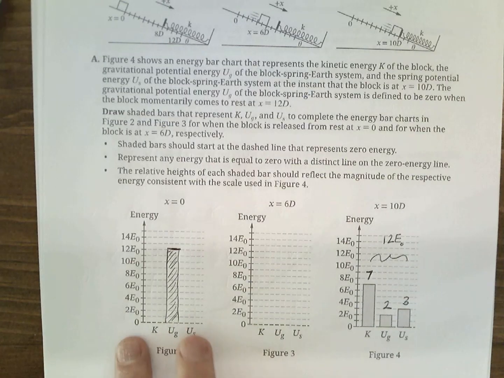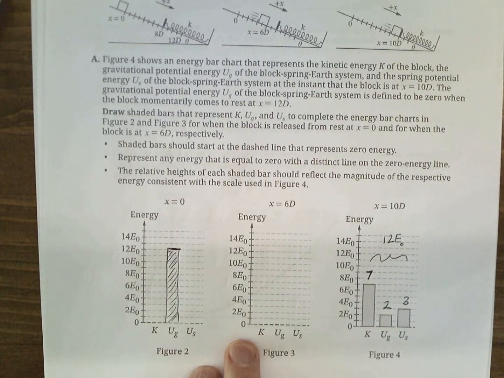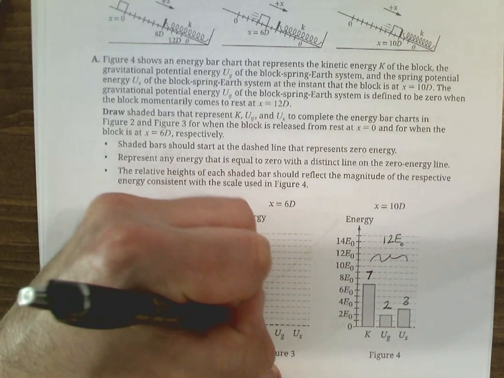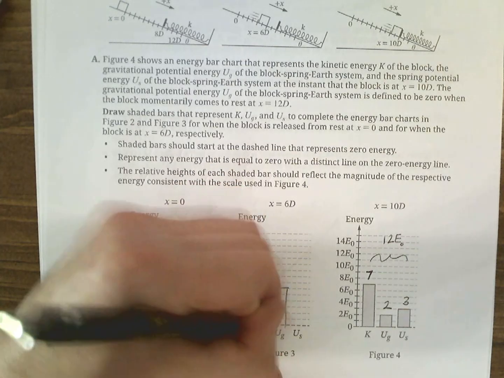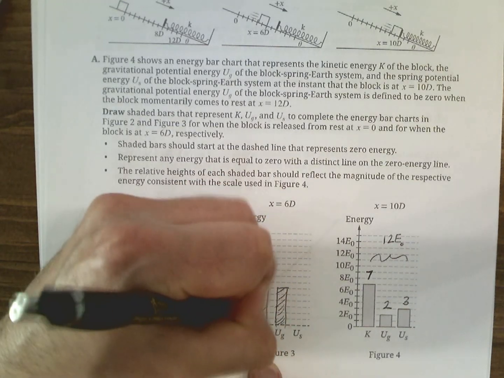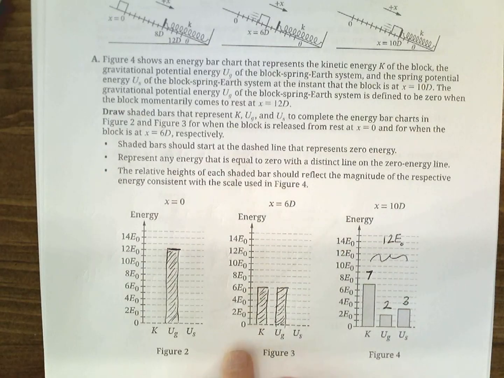So that's the first one. There's no other energy except gravitational potential energy. At 6D, we should have half the energy we started with. And since we haven't yet hit the spring, half the potential energy we started with is converted into kinetic energy. So we should have both of these at 6. And we can see, we're halfway down the ramp, so we have half the potential energy we started with.